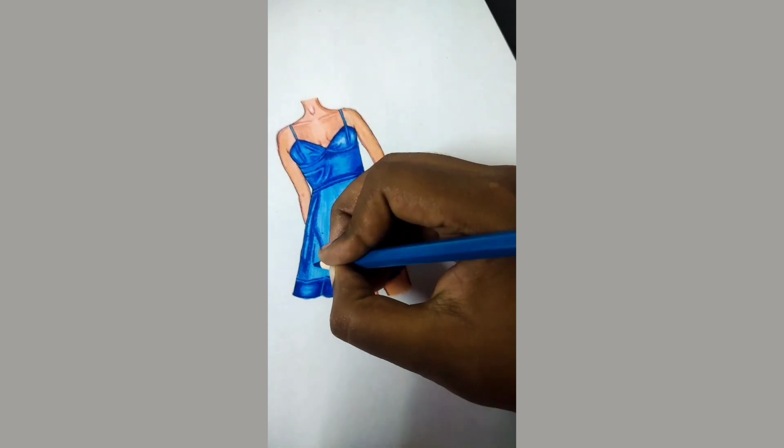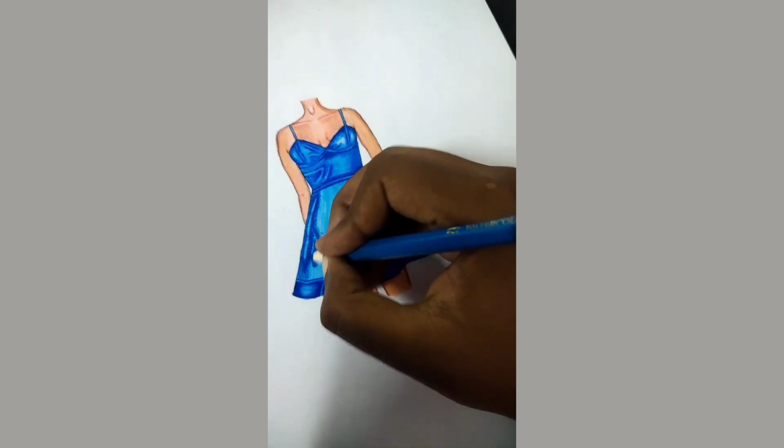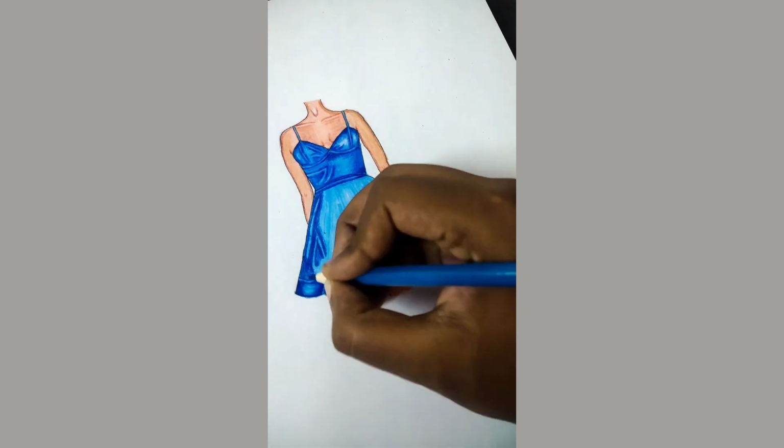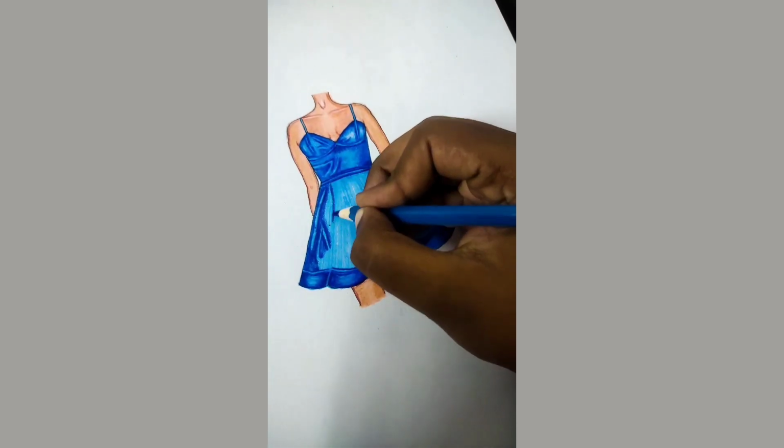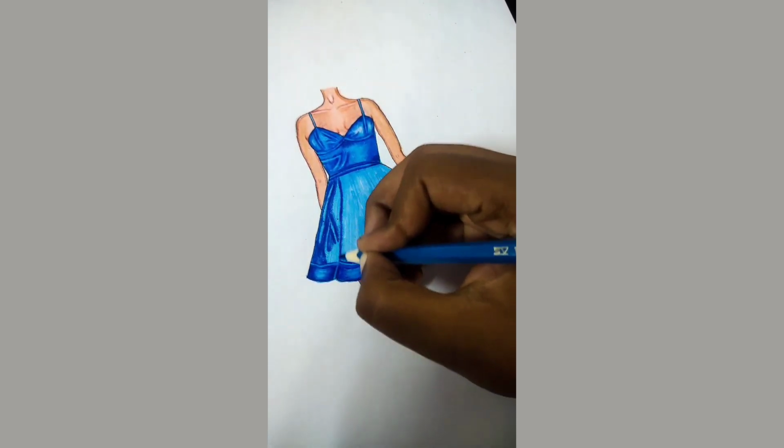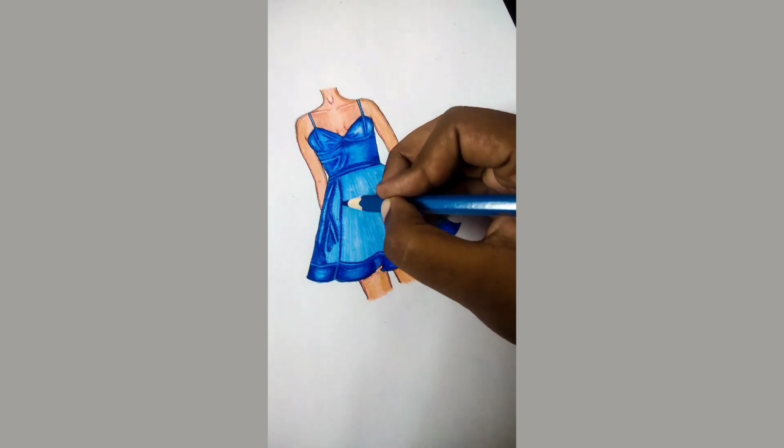Blending plays an important role no matter what illustration you are doing, what swatches you are doing, or what cloth type you are doing. Blending plays the most important role.